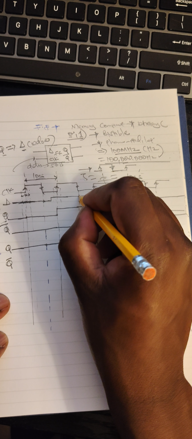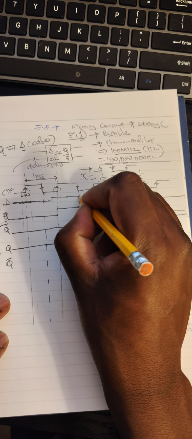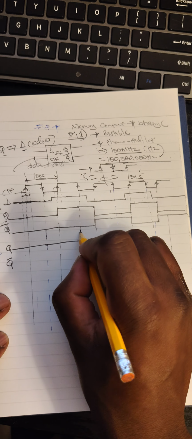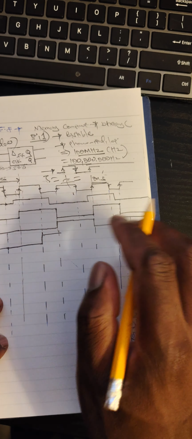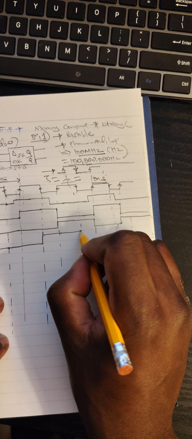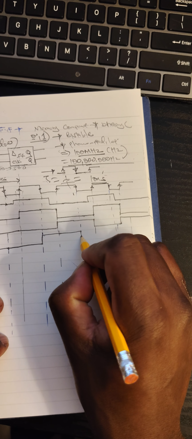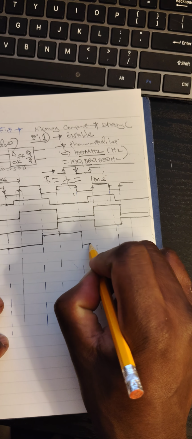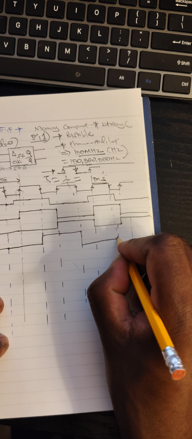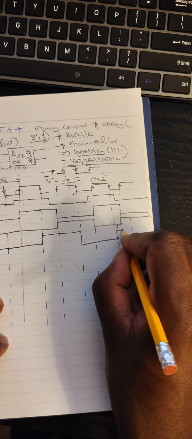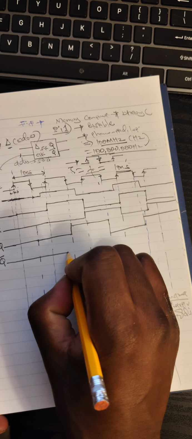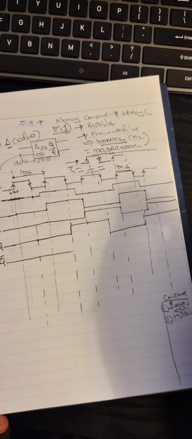Now, what's the value of D at that point? It's a 1. So we transition from 0 to 1. Perfect. Now, what's the value of D here? It's a 0, right? So we transition from 1 to 0. And then what's the value of D here? It's a 1. So we transition from 0 to 1 again, and so on. Now, for the Q bar, I start from here. Oh, sorry.